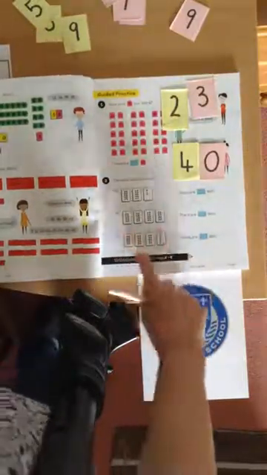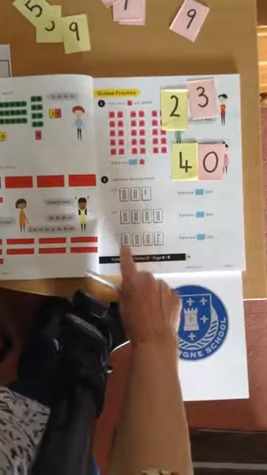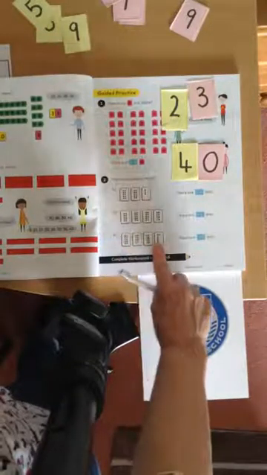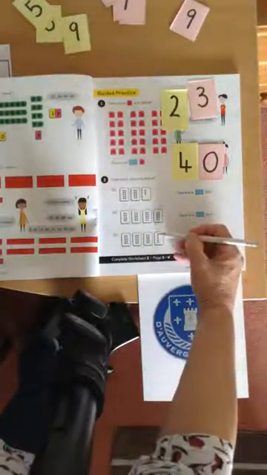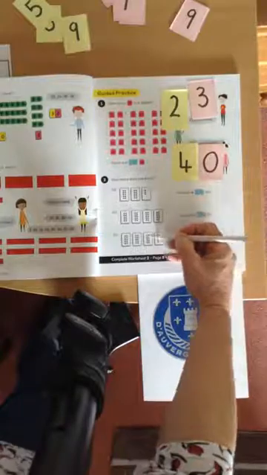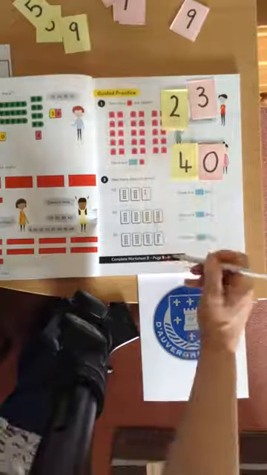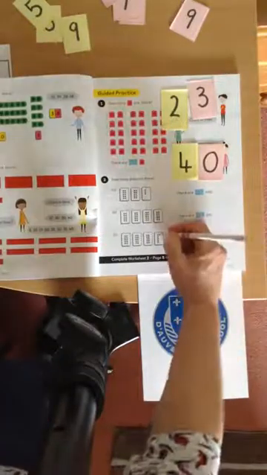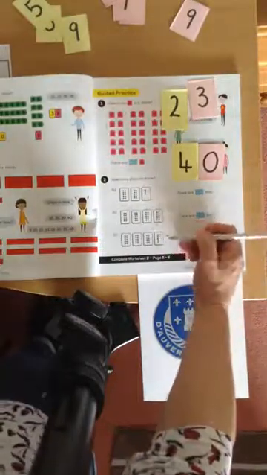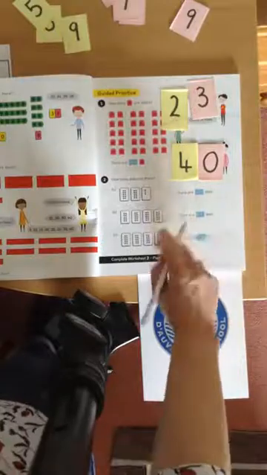What about in here? Let's see how many are here together. We've got 10, 10, 10 and some dots. Now we've got a line here. How many did we say were in that line? Can you remember? How many were in each of these lines? That's right, 5. So we've got 5 there. We don't even need to count them. We've got 5 and 1. 5 and 1 makes 6, so we've got 6.